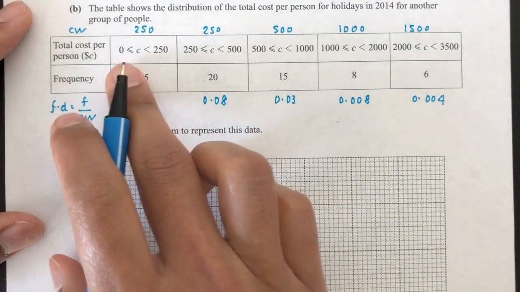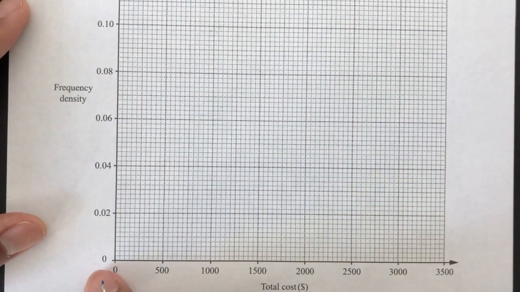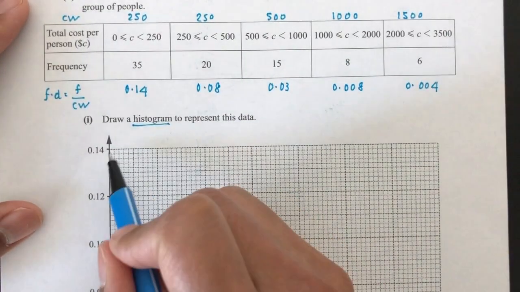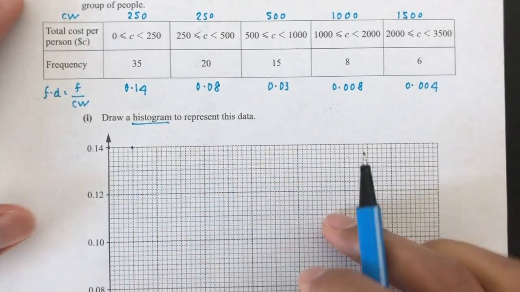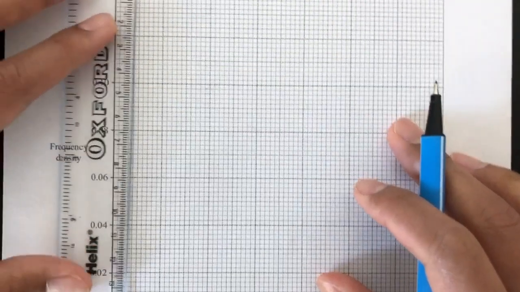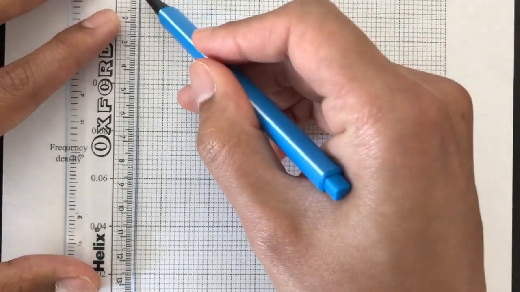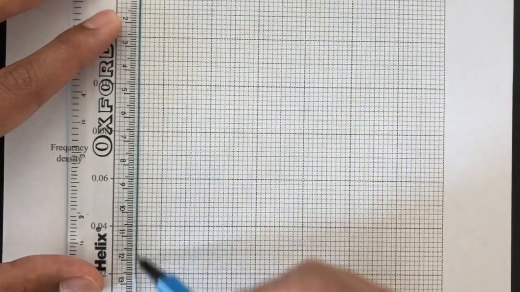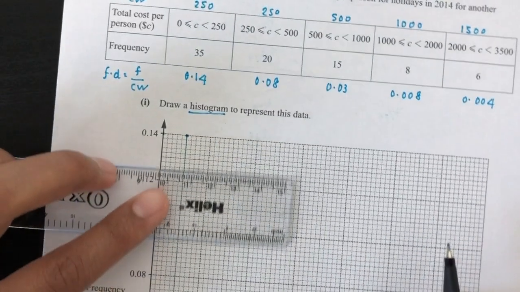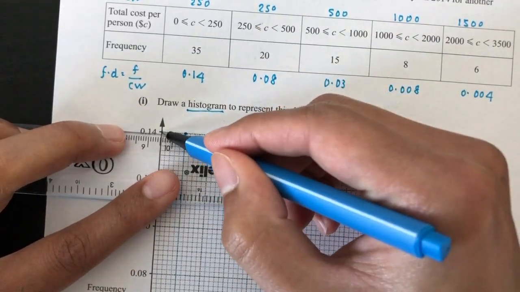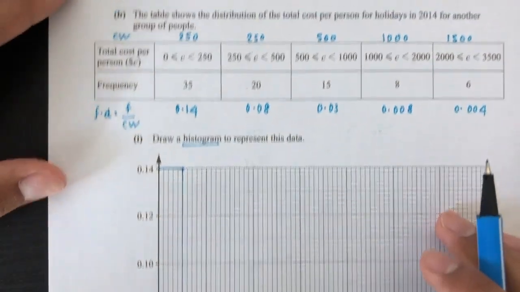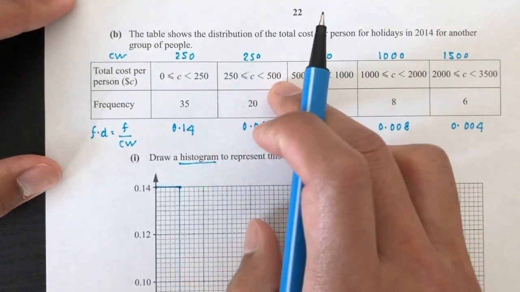For the first class, 0 to 250 is 0.14. So 0 to 250 will be here, is 0.14. So here is the max value. So let's join this one together and see what we have. Okay, that's our first bar of the histogram. Now for this class of 250 to 500, it will be 0.08.